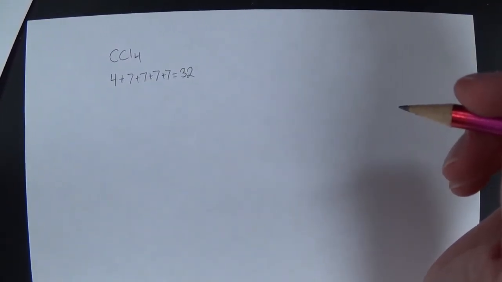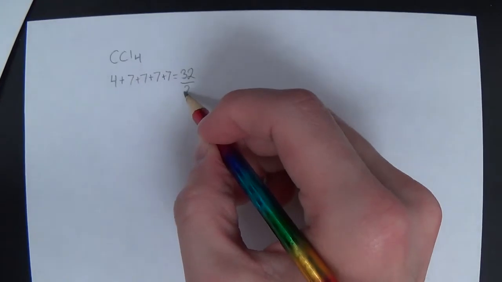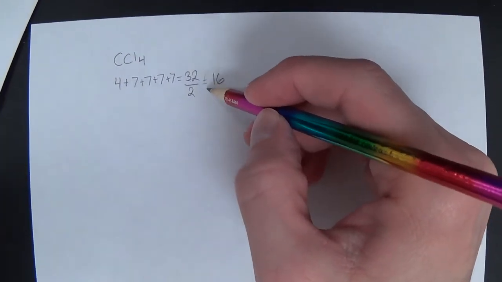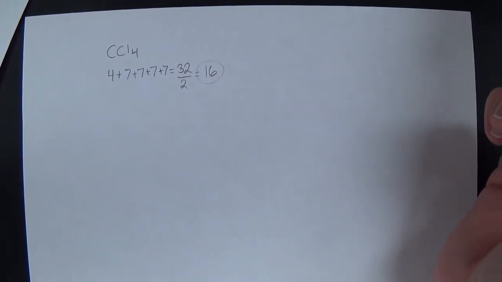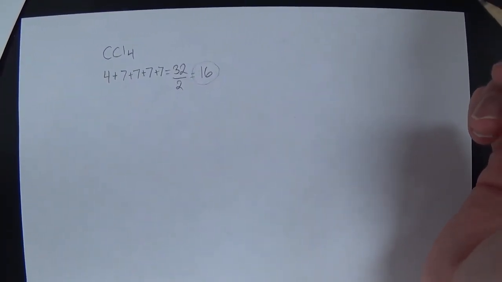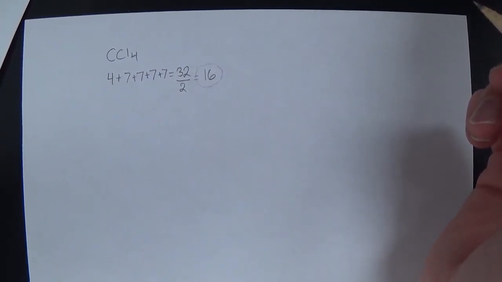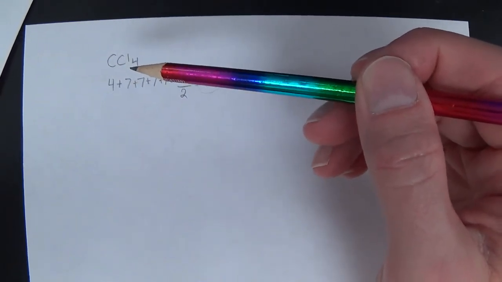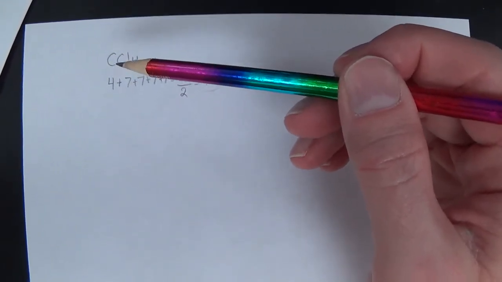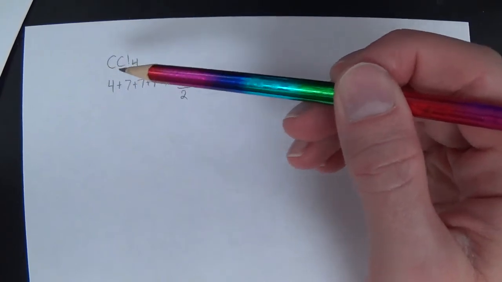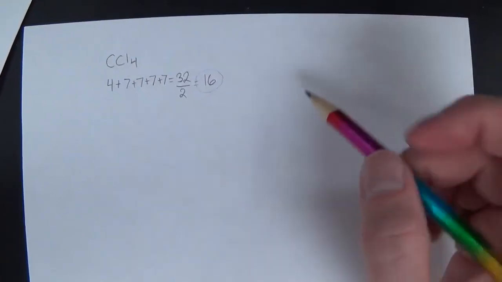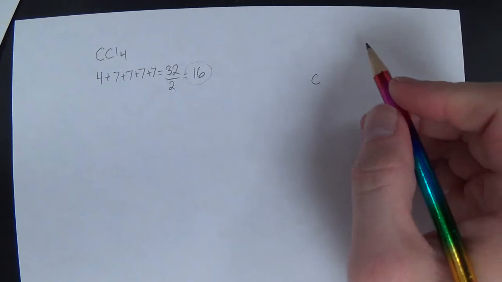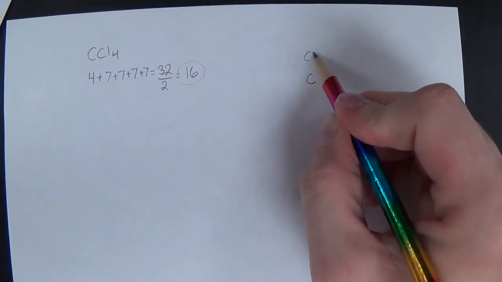Now, every single electron in my drawing is going to be paired up, so let's make some pairs. In my drawing, I need to show a total of 16 pairs for my drawing to even be in the ballpark of correct. Now I'm actually ready to draw, and I look at the structure and I say, which atom's going to be in the middle? Well, nature loves symmetry. Take AP chemistry, we'll learn why. But nature loves symmetry, and so we're going to put the carbon in the middle and draw 4 chlorines around it.